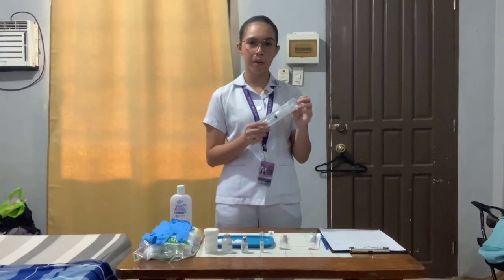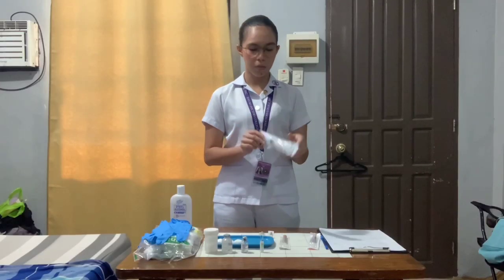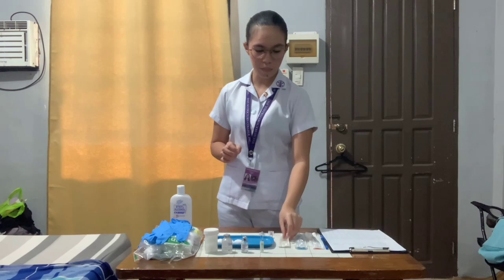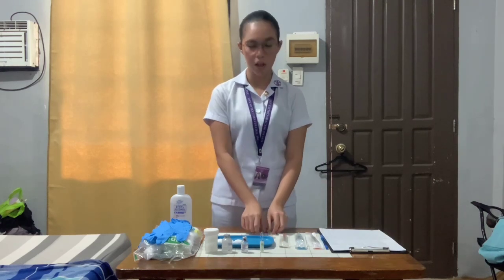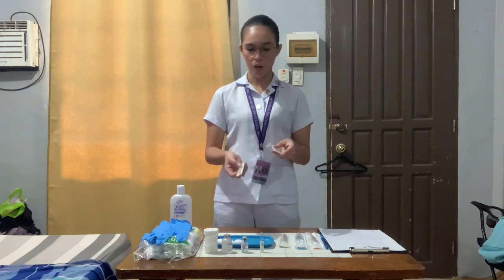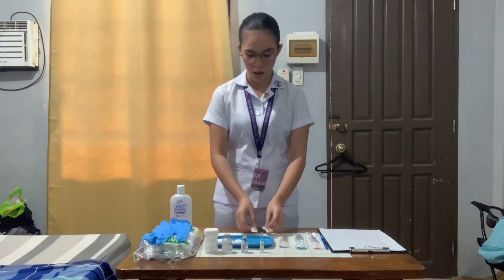And I also have here my 5cc for the intramuscular route, and my insulin syringe for the subcutaneous route. And then I have here the two filter needles or aspirating needles for me to use later on when I withdraw the medication into the syringes.